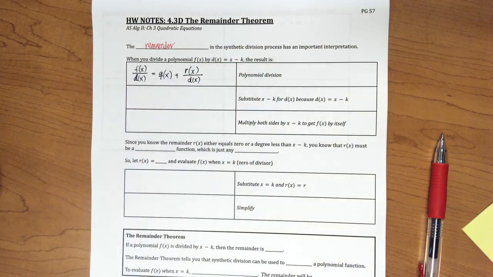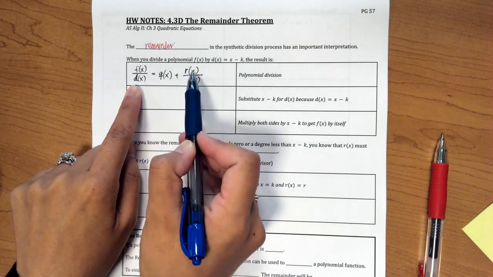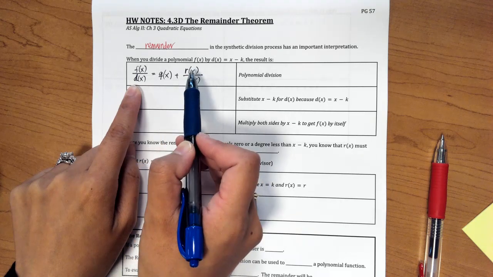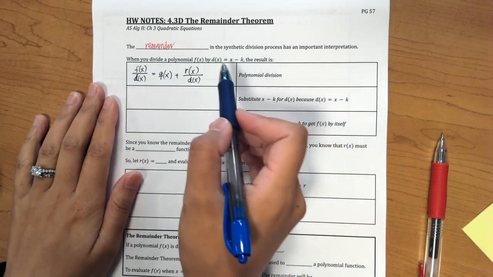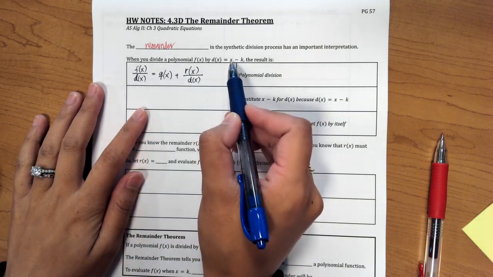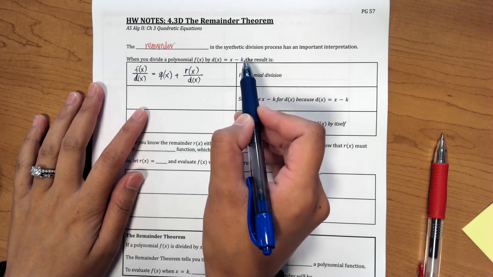All this means is that we're going to take something and divide it by the divisor. If you have a remainder, you write it over the same thing. Q is your quotient, and R is your remainder. So let's mess around with this a little bit and see what happens. Instead of writing d of x as your divisor, let's pretend that d of x represents x minus k, and k can be any number.